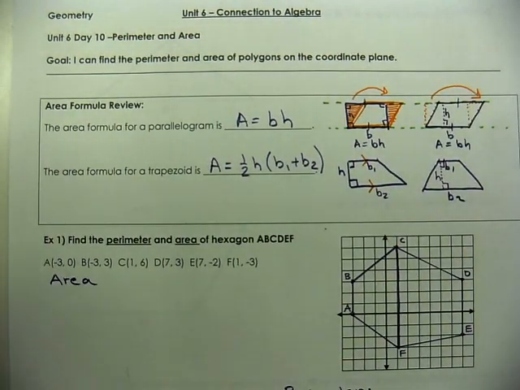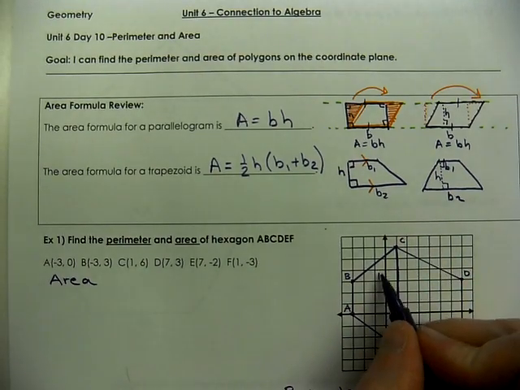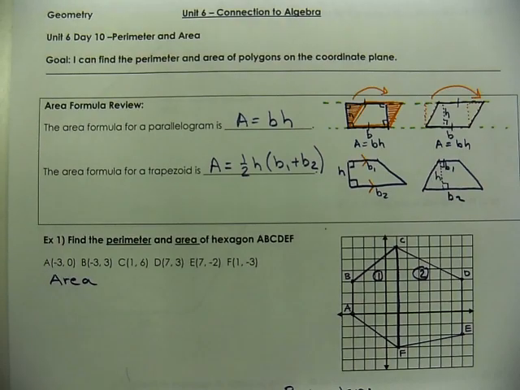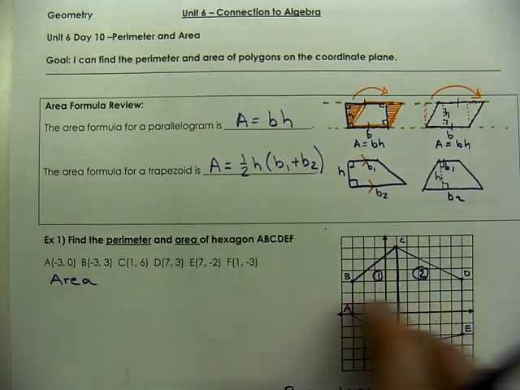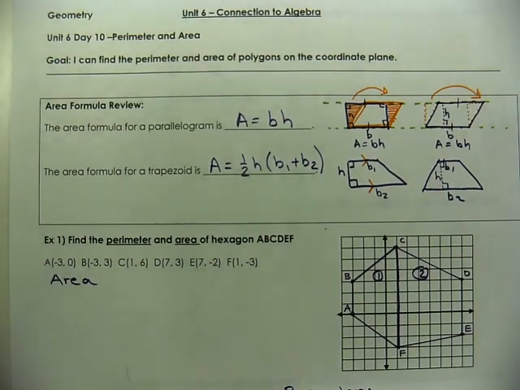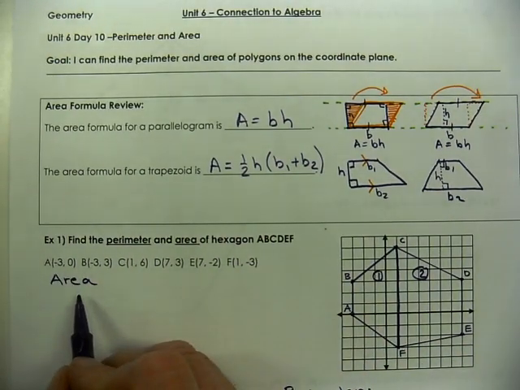So we could further subdivide this into smaller triangles and rectangles, but instead we're just going to use the trapezoids. So we'll call this region 1, we'll call this region 2. We'll start off with the area, and then we'll find the perimeter all the way around that hexagon. All right, so area, we have two areas that we're going to calculate, and then we'll add them together for a grand total. So let's talk about our area here.